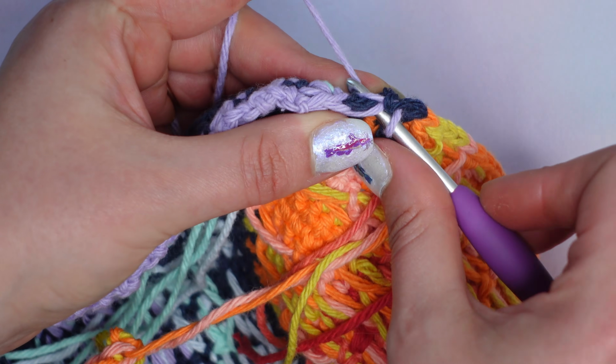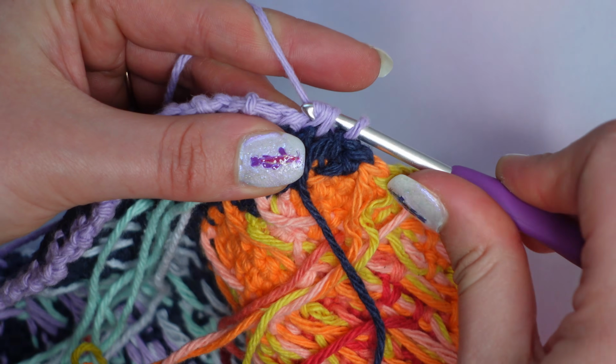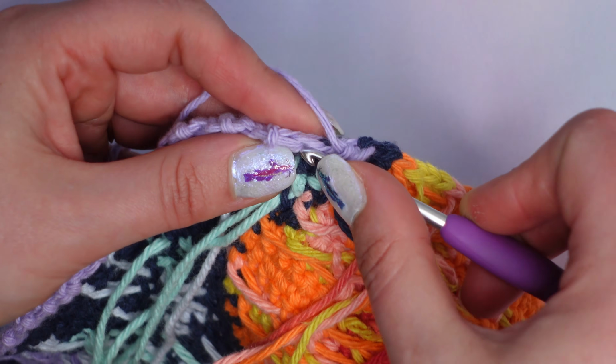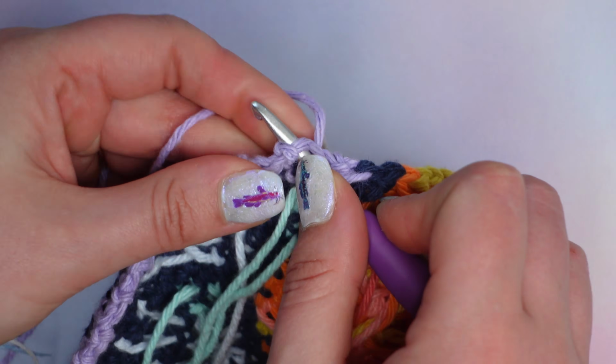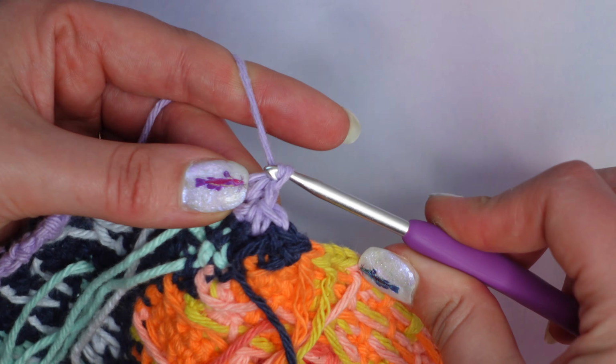When we're at the end of the row, we do the same thing, just using the last stitches to do our decreases. So if the decrease is only 1, we decrease using just the last 2 stitches. But if the decrease is 2, we decrease 2 using the last 4 stitches.